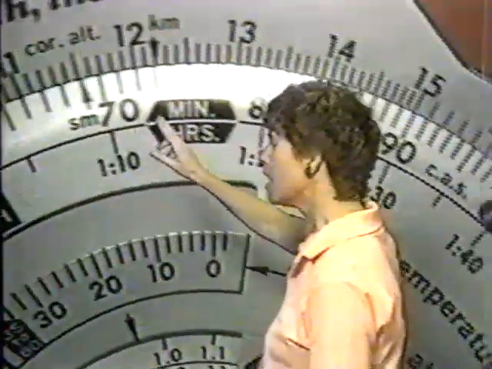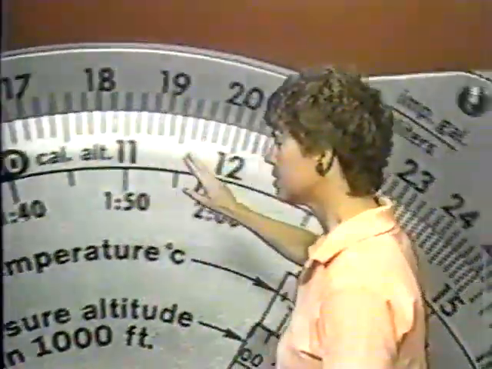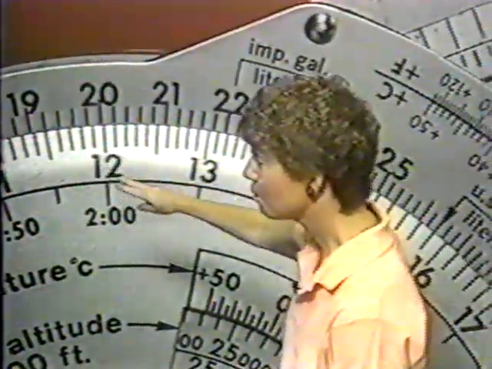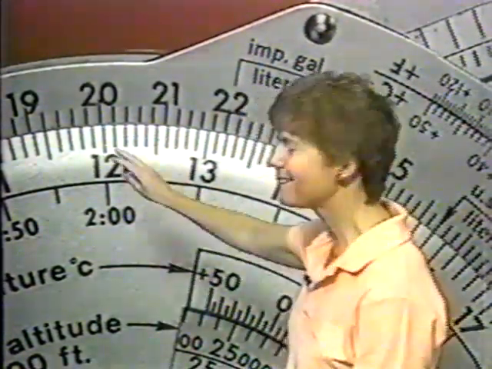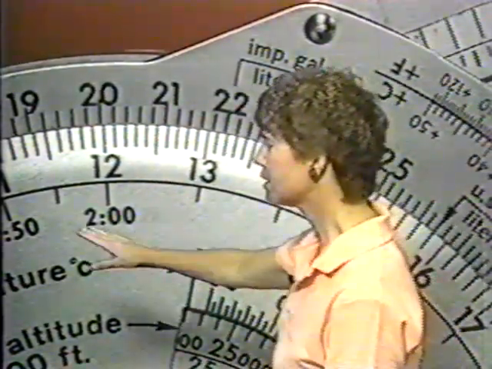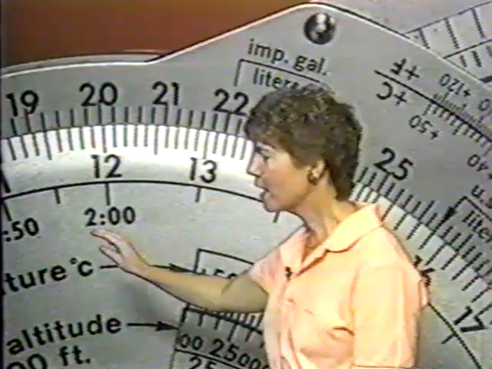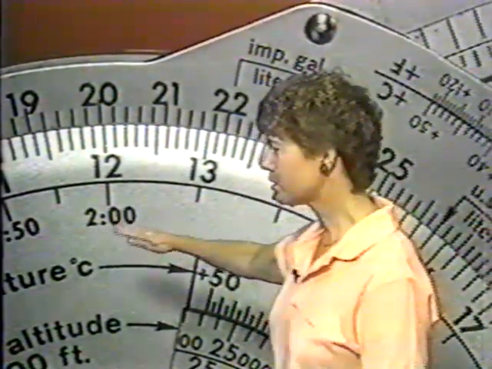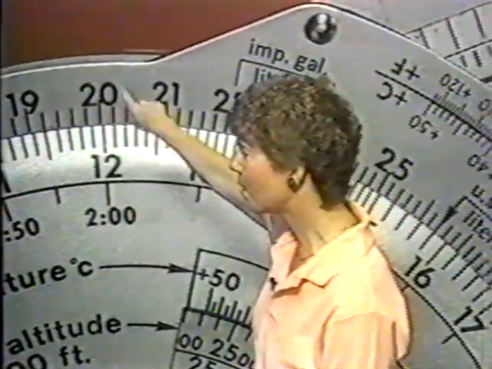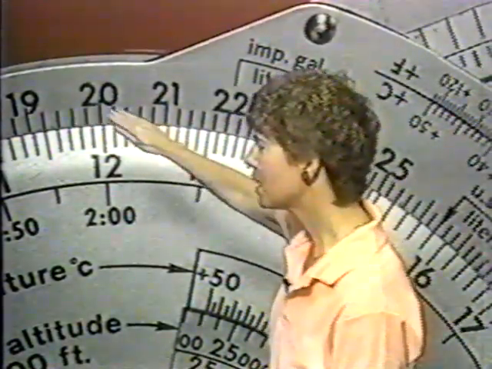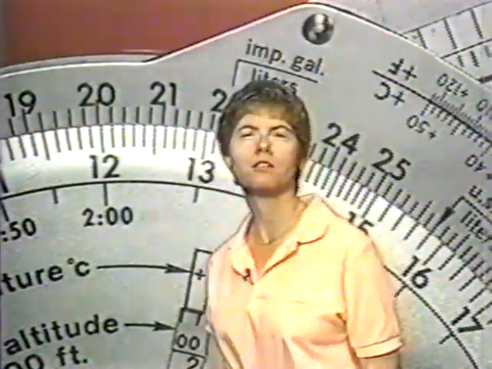So we simply look around the inside scale of the flight computer until we find 2 hours, which is 120 minutes. And the 12 on the minute scale will represent here 120 minutes. And notice on the far inner scale, we've got the 2 on there for 2 hours. If you're going to burn fuel for 2 hours and the rate you're burning it is 10 gallons an hour, the outside scale of the flight computer will tell you how many gallons you're going to have used. How many gallons will you have used? 20 gallons in 2 hours.